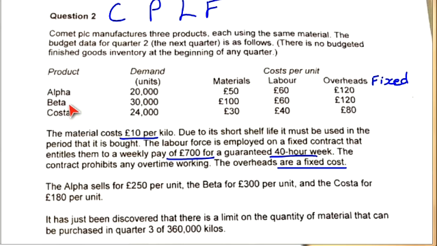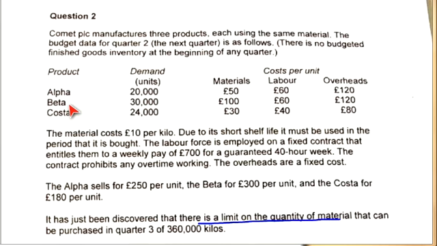The next thing I'm told is that the selling price is: alpha sells for 250, the beta for 300, and the costa for 180. Then it has just been discovered that there is a limit on the quantity of materials. So here we've got my limiting factor now. Just going to highlight it. We've got a limit in materials, and we can only have 3,600 kilos, so that's our limiting factor, I presume.